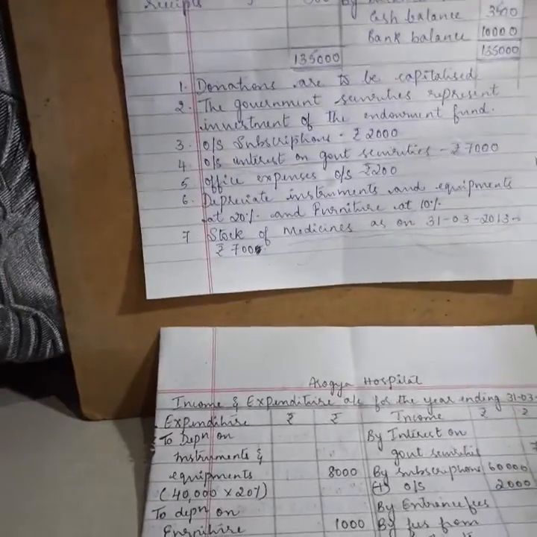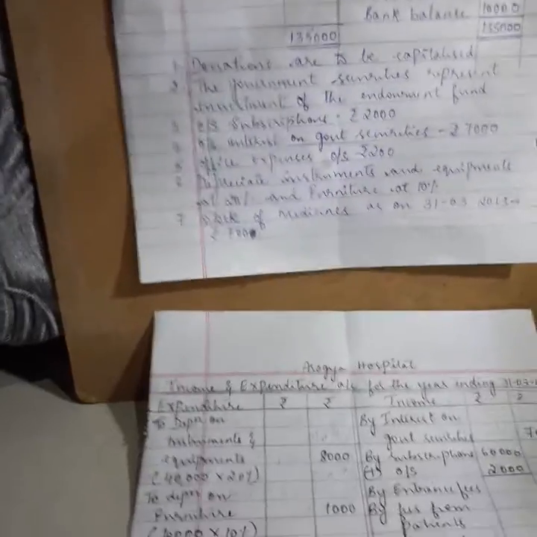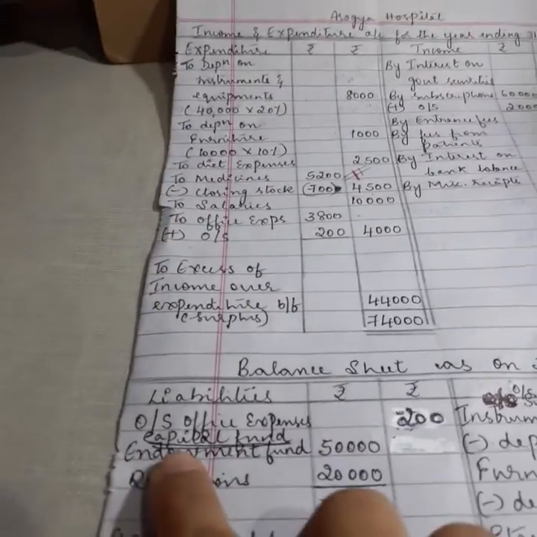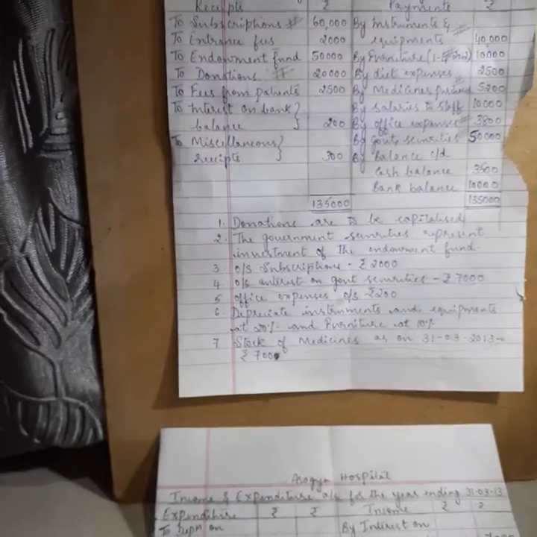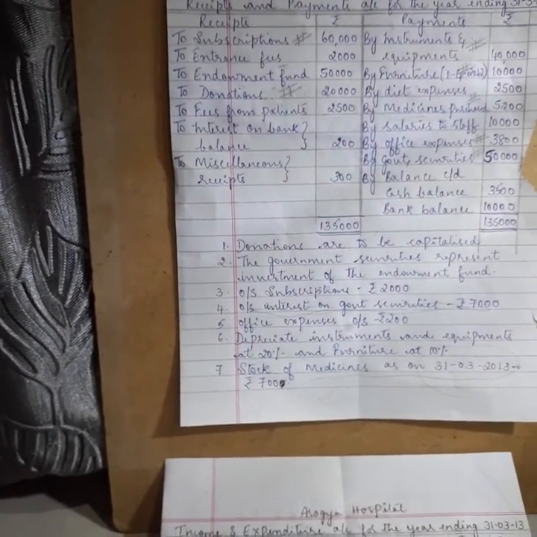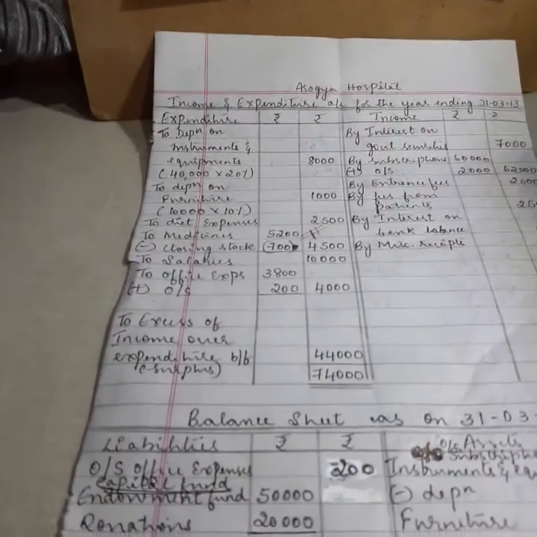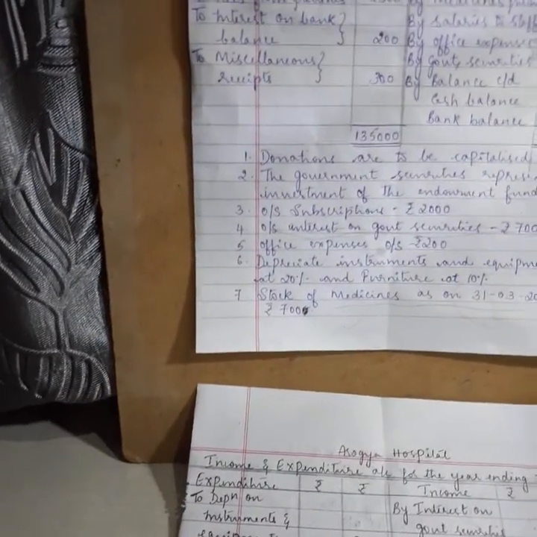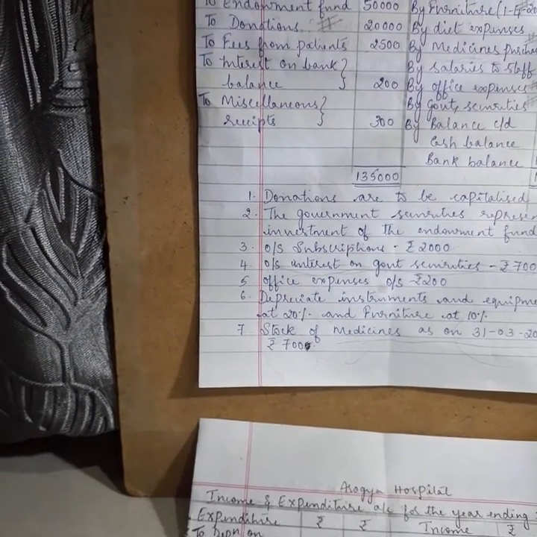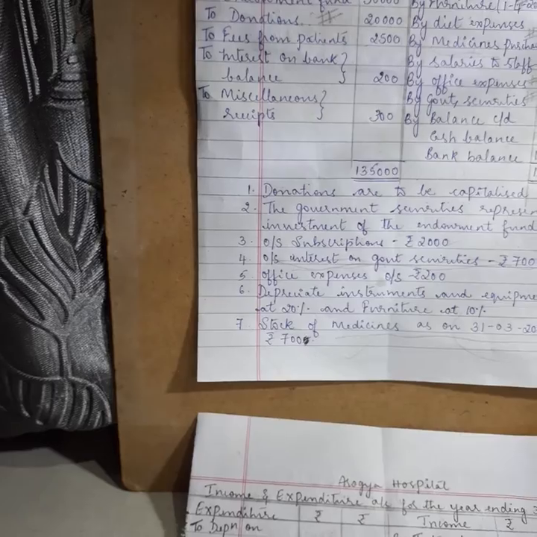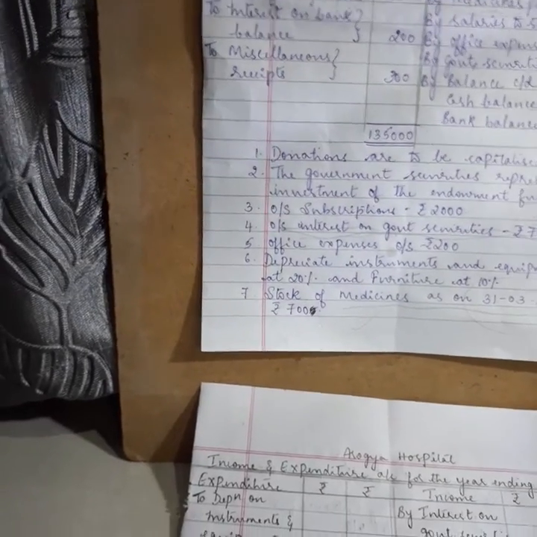Endowment fund, it will come under capital fund under the liability side. So first we will write capital fund. Under that endowment fund. How much is endowment fund? 50,000. Then we have donations. Right, donations 20,000. Then fees from patients is a recurring item. Interest on bank balance is a recurring item. It will appear in the income and expenditure account. Miscellaneous receipts also will appear in the income and expenditure account.